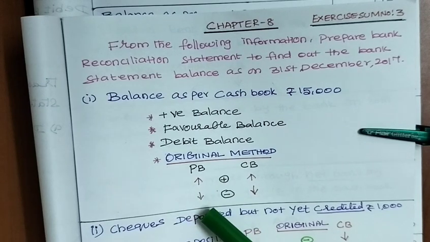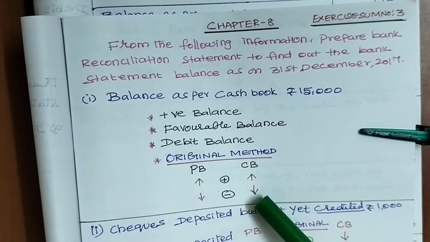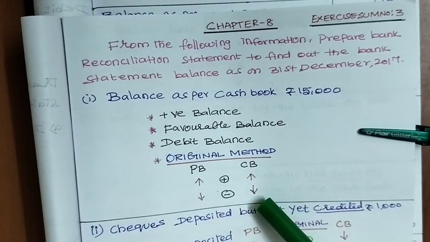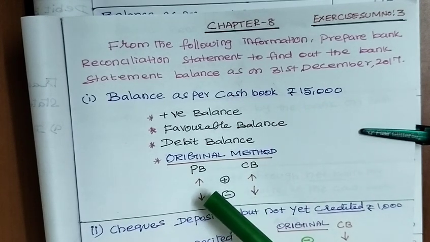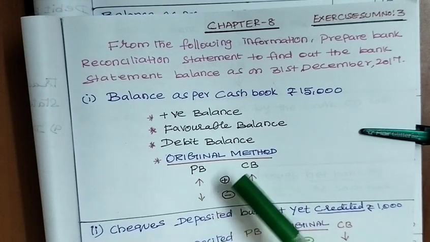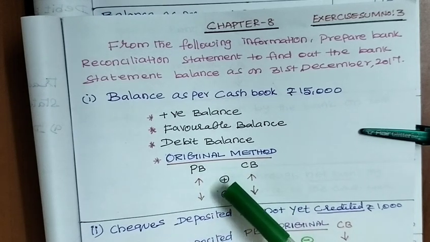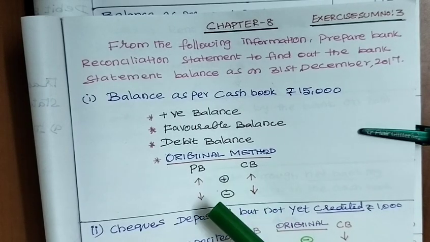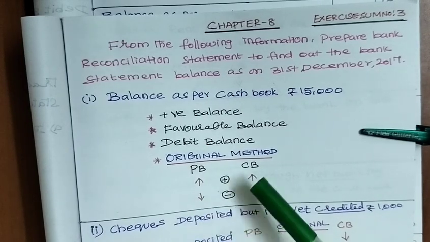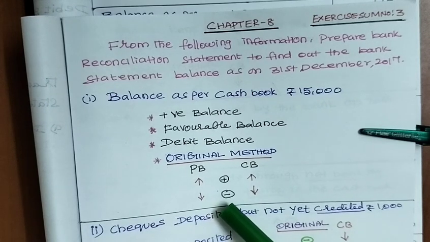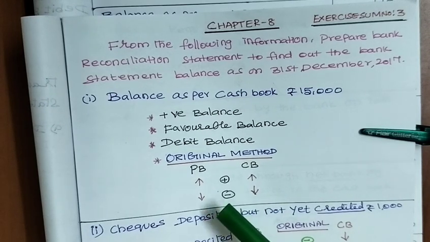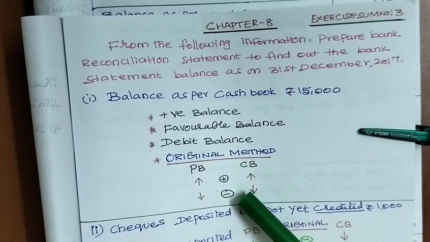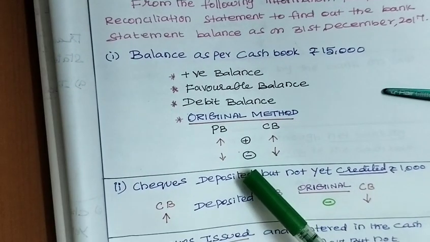Whenever passbook decreases, cash book too decreased. So when passbook and the cash book both are increased, that transaction will be added, and when the passbook and the cash book decreased, the transaction will be subtracted. That is called original method.